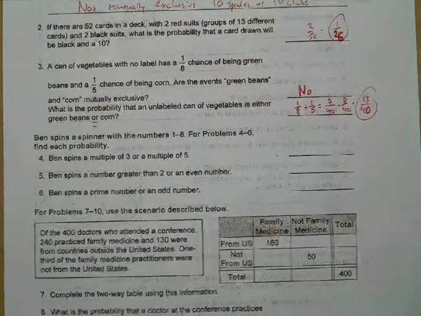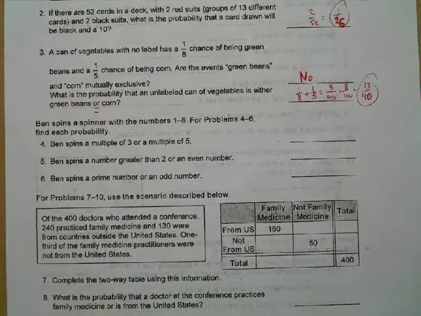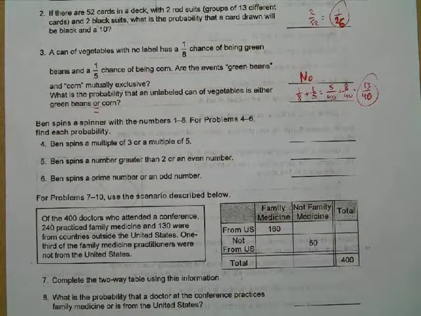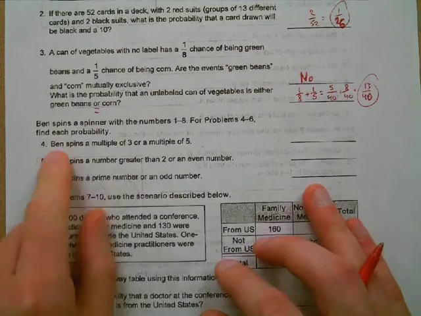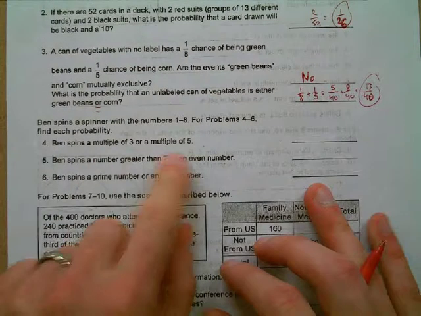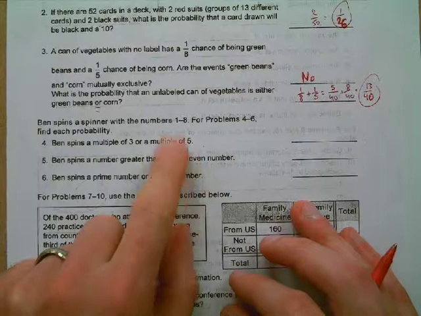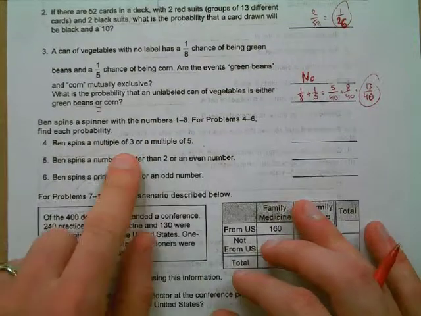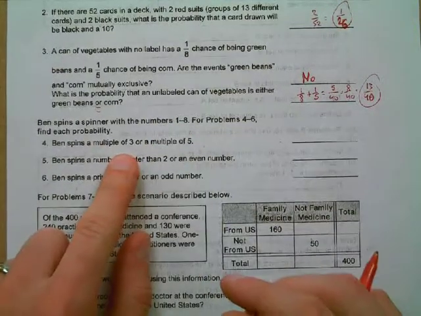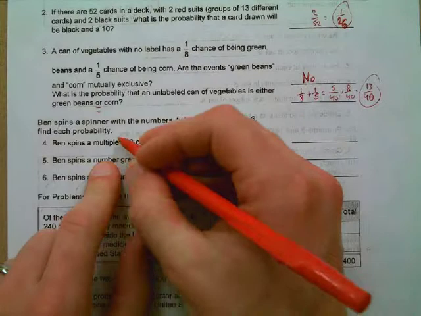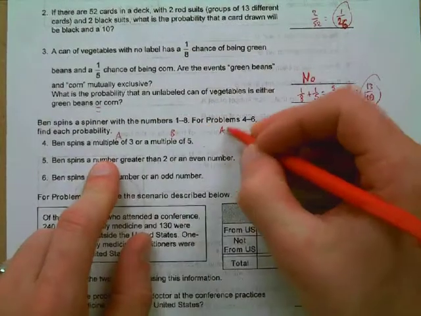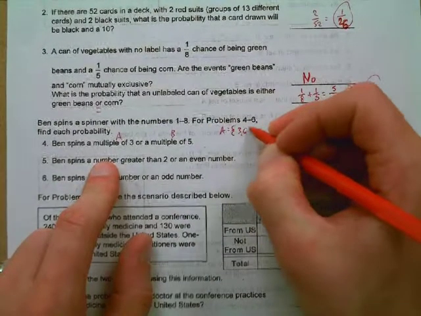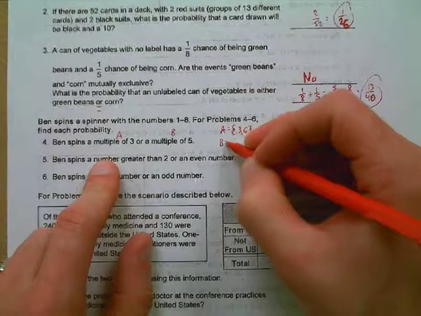All right. Next, Ben spins a spinner with the numbers 1 through 8. For problems 4 through 6, find each probability. Ben spins a multiple of 3 or a multiple of 5. Okay, so for the numbers 1 through 8, what are the multiples of 3? Okay, yeah, 3 and 6. Okay, what are the multiples of 5 between 1 and 8?